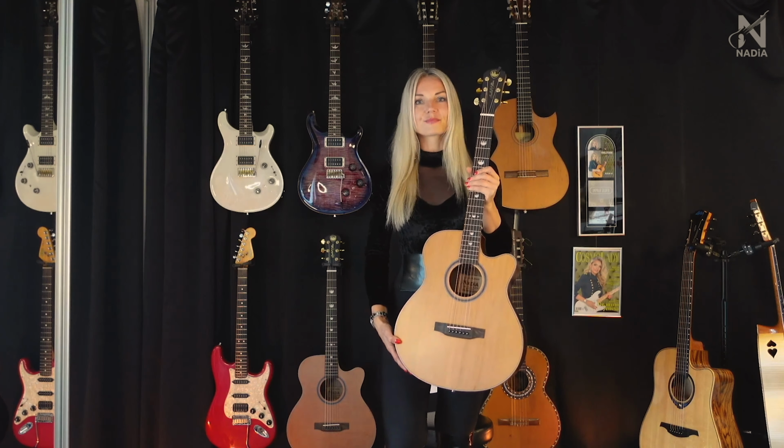We have the head or headstock, we have the neck, and we have the body. So, head, neck, body. On the head we have the tuners or tuning keys. This helps us to tighten or loosen the strings to change the note. So, tuners, then the strings. And the strings we have are E, A, D, G, B, and E.